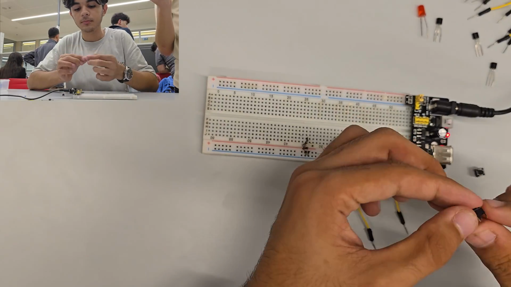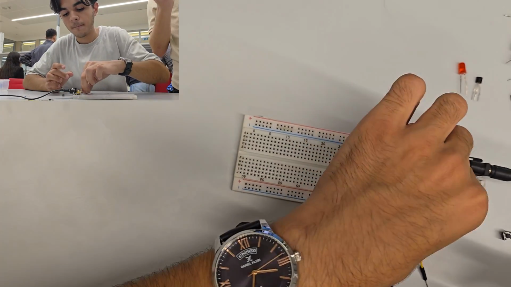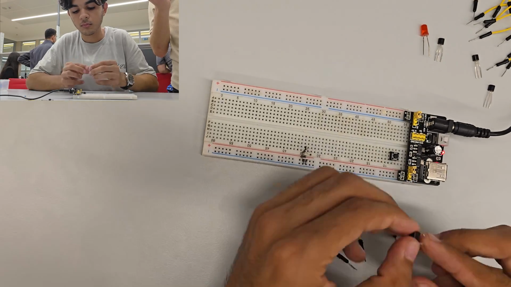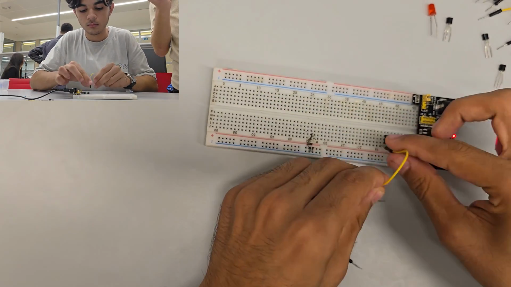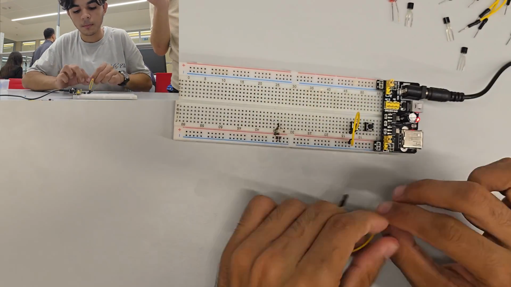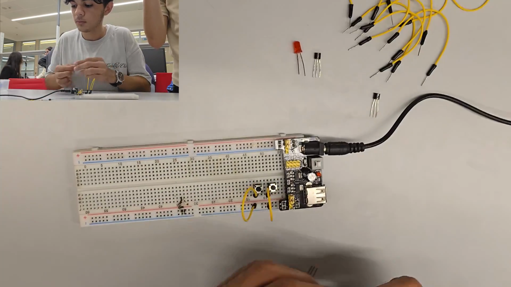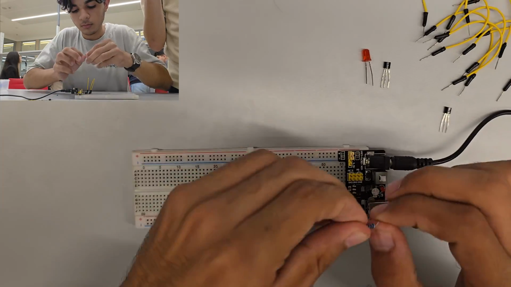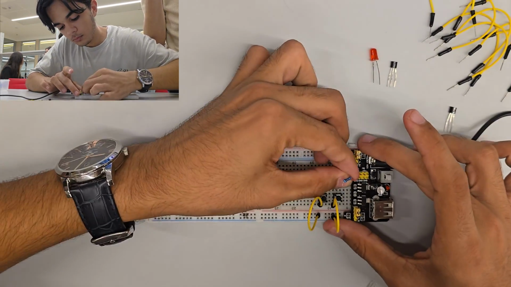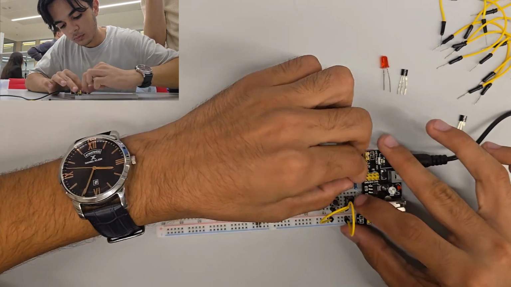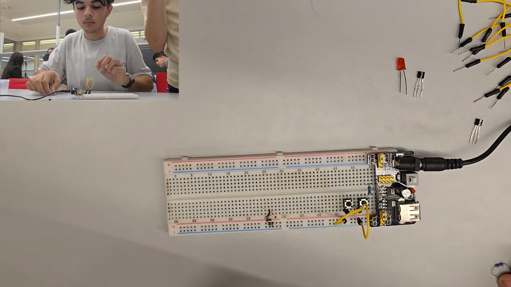The core principle of AND gate is that the output is high if both inputs are high, but the output is low if only one or none of the inputs are high. First, I'm setting up the inputs by placing two push buttons on the breadboard, which will serve as our input A and input B. Next, I'm adding two current limiting resistors that connect our push buttons to the bases of the NPN transistors, which I will place.